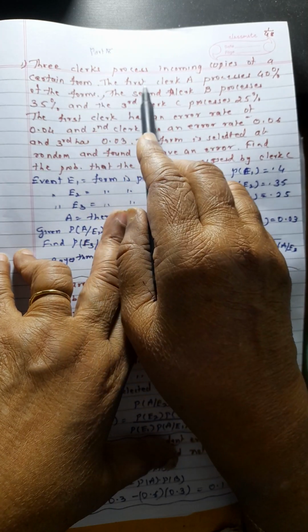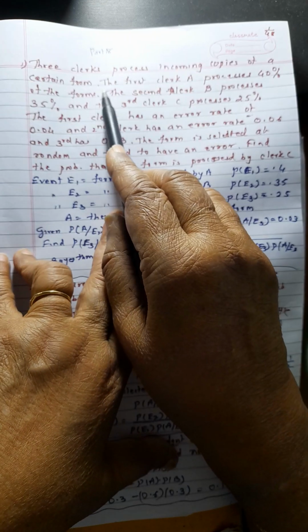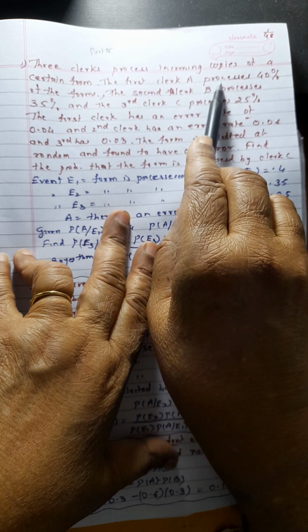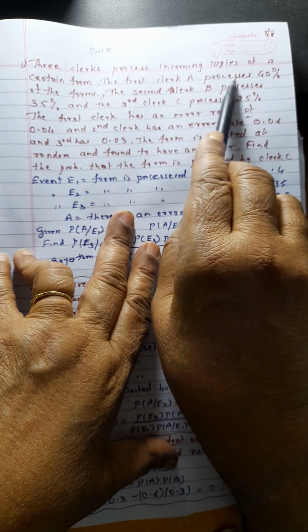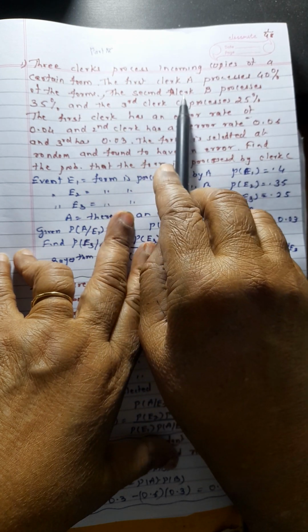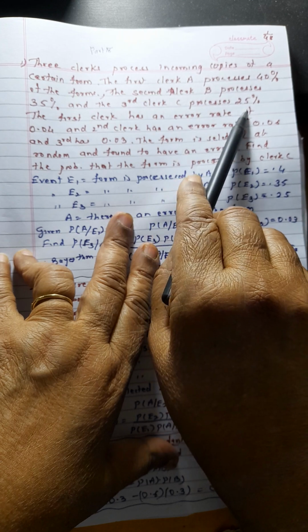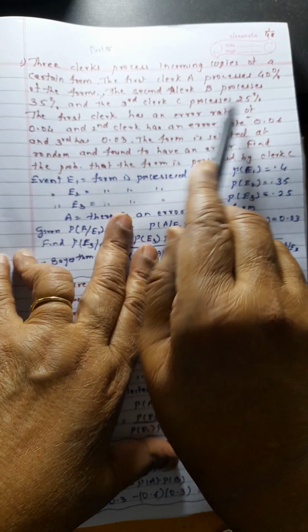Three clerks process incoming copies of certain forms. The first clerk A processes 40%, means he checks 40%. Second clerk B processes 35% and third clerk C processes 25%. Their sum is 1.